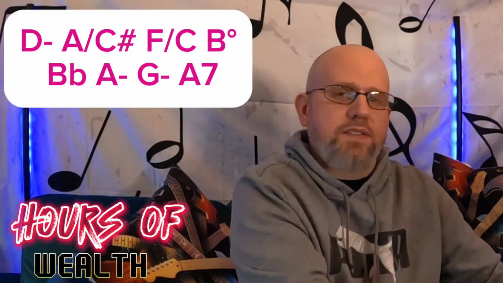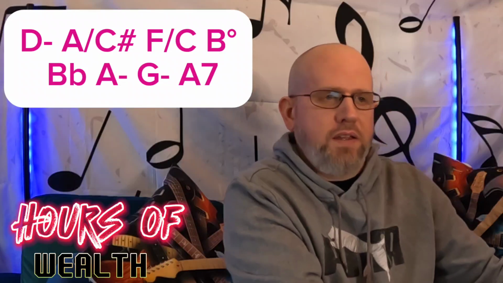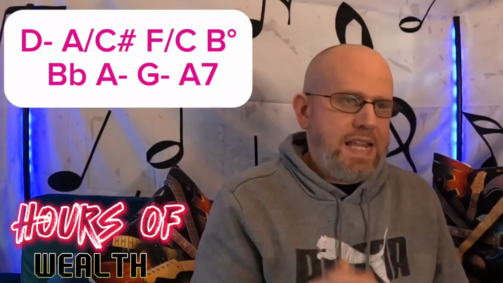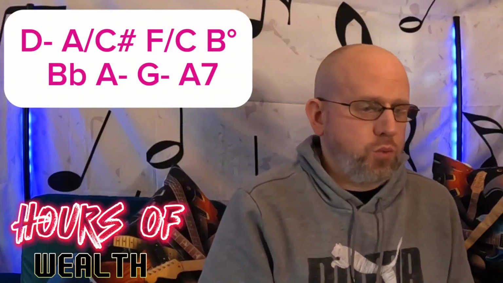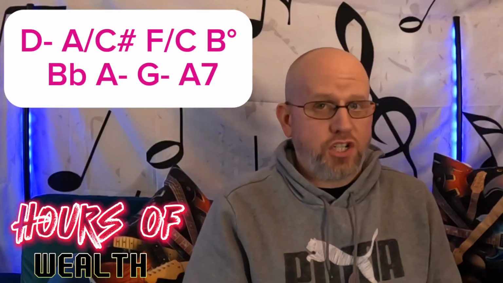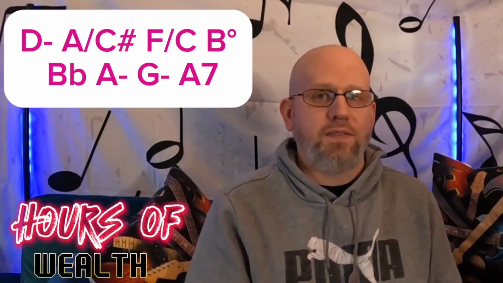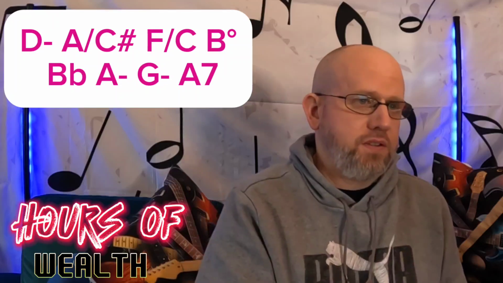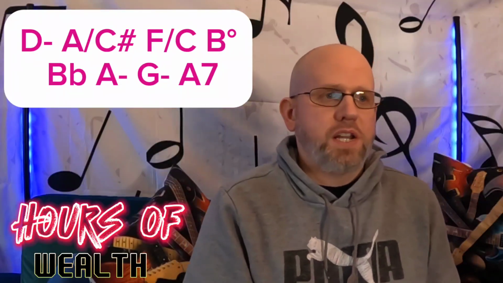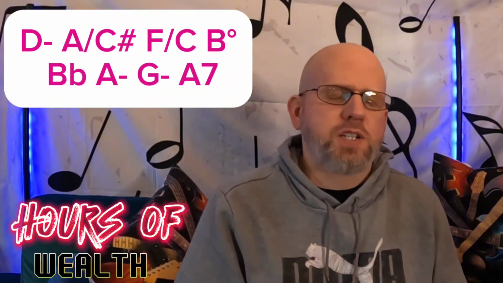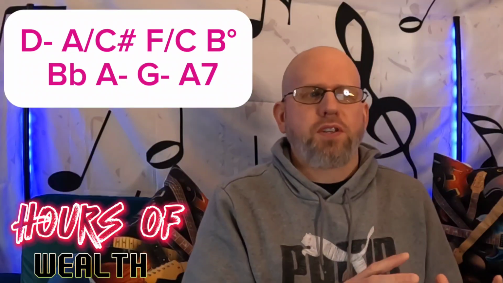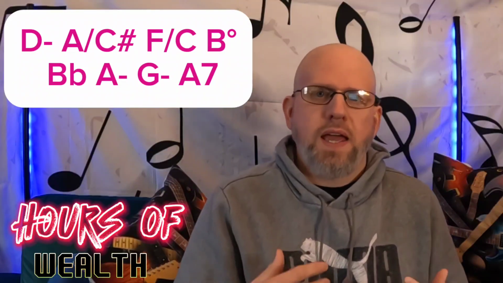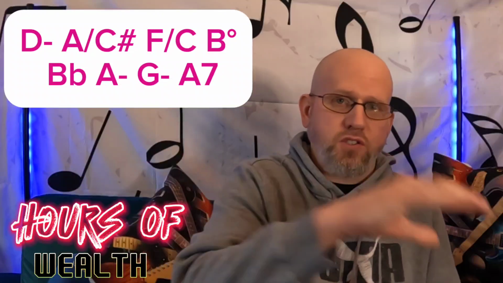So even just on its own, it's got its own personality. So D minor is the one chord. The second chord used was that A with a C sharp in the bass. That is the 5 chord. The F is the 3 chord. And then the B diminished is coming out of nowhere. The B diminished is the perfect use for diminished chords as a segue chord or a stepping stone chord.